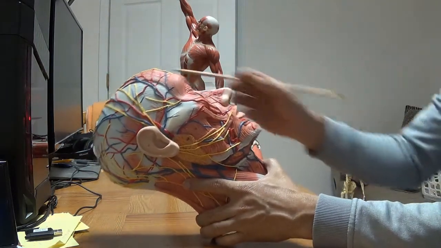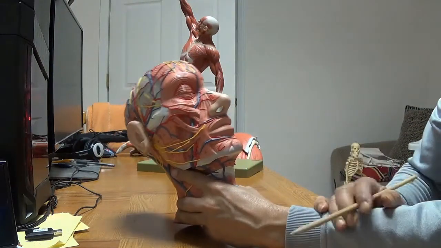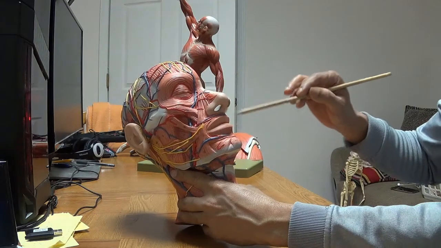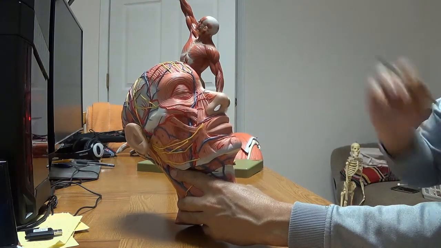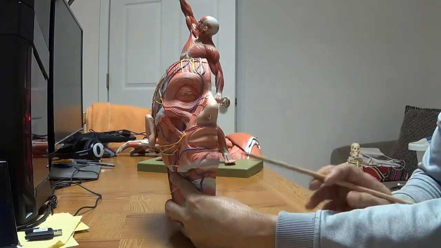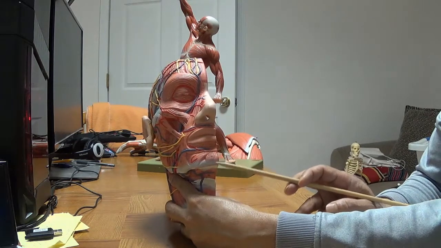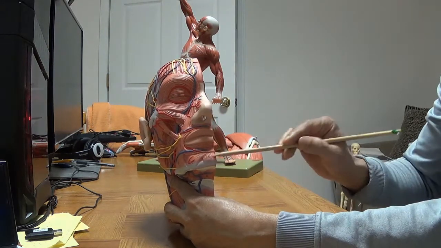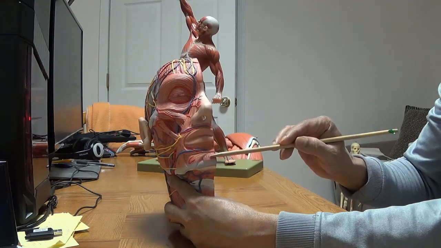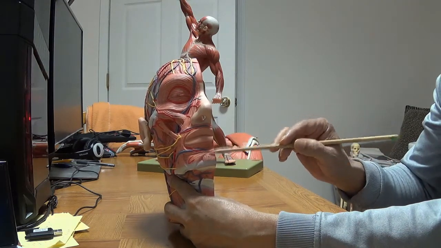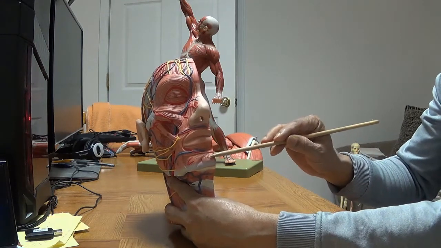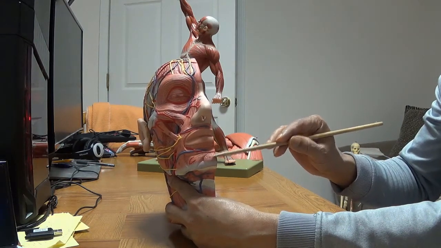Now we'll see a few muscles above and below the mouth. Let's start from the middle of the mandible here, middle of your chin. You know, the chin area is called the mental area, right? So this muscle is called the mentalis muscle.